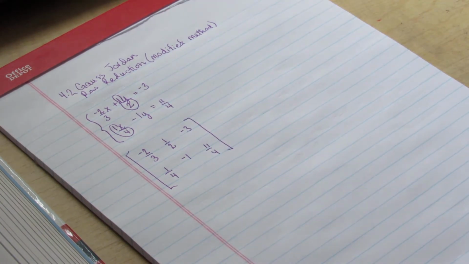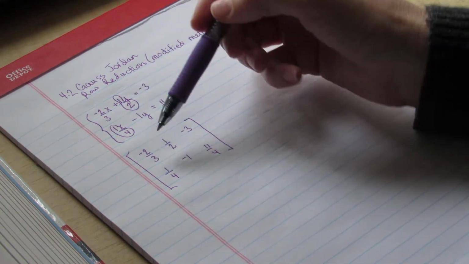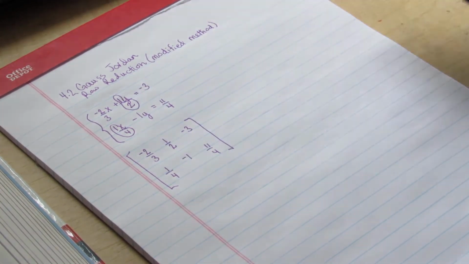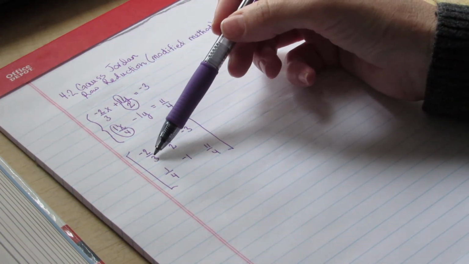When you are doing step number 2, which we have not done in the other examples, it's a one row at a time type of manipulation. What you're going to do is multiply a row by whatever it takes to get rid of the denominators that are creating the fractions. So we're going to look at row number 1 by itself, then come back and look at row number 2. In row number 1, we have denominators of a 3 and a 2.